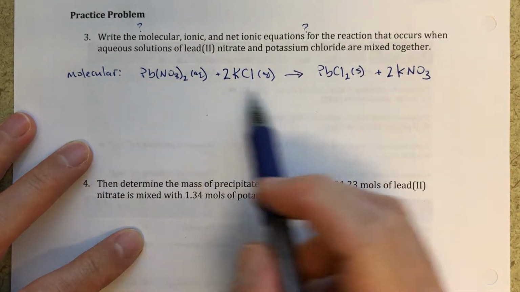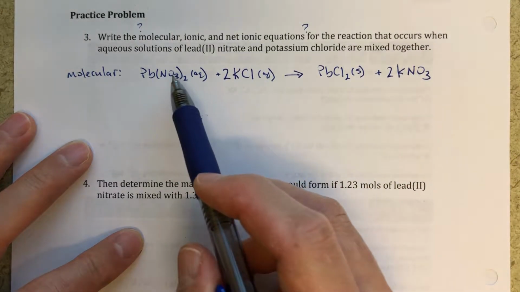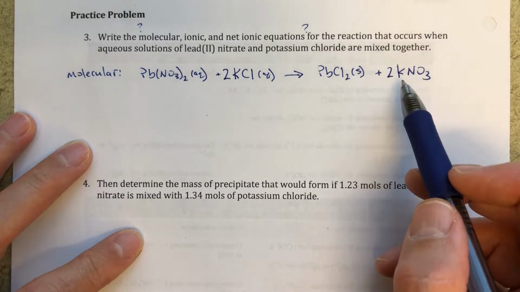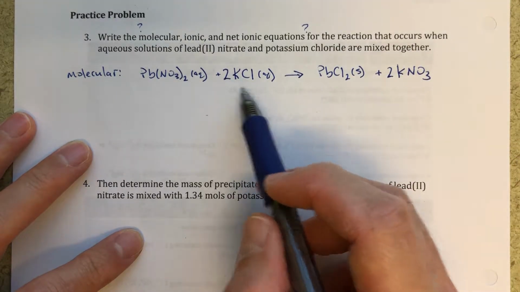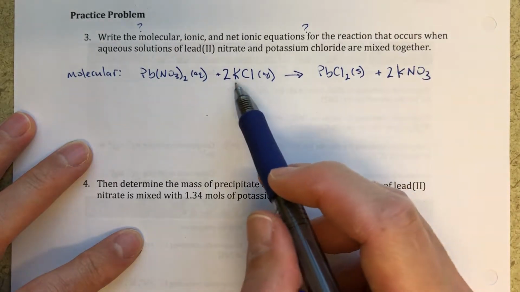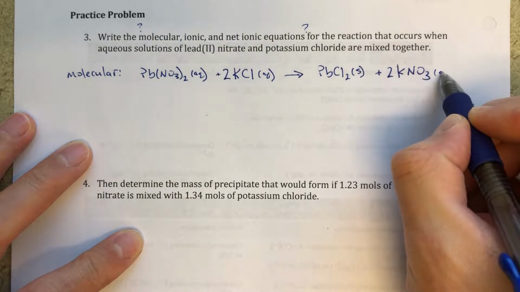The way that I thought about that, since we were over here with the nitrate anyhow, I know that I've got 2 nitrates over here. I'm going to balance that with a 2 here. Then I need to balance my potassiums, 2 potassiums here, 2 potassiums here, and that's going to make my chlorides balance out. So this is my balanced molecular equation.